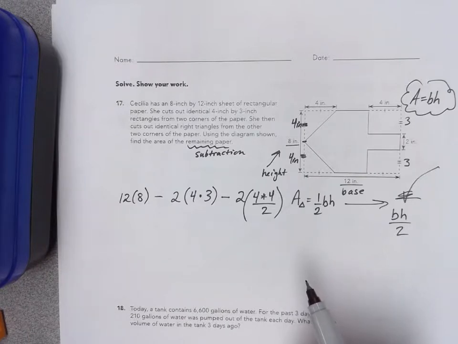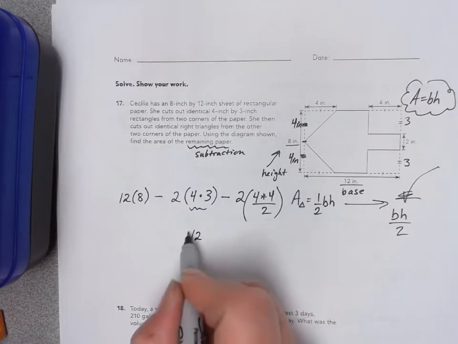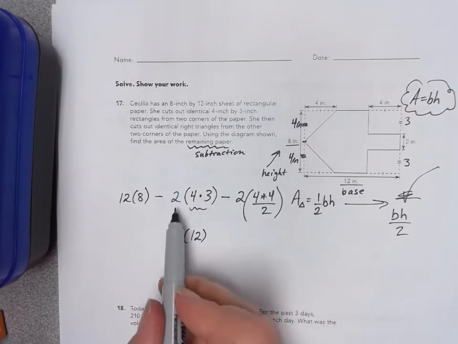To start with, I noticed parentheses, and if you remember PEMDAS, that means I need to look at parentheses first. So could I simplify right here, 4 times 3? Yep, I'd get 12. I'm going to keep that in parentheses for a minute because I notice this 2 is sitting out front.